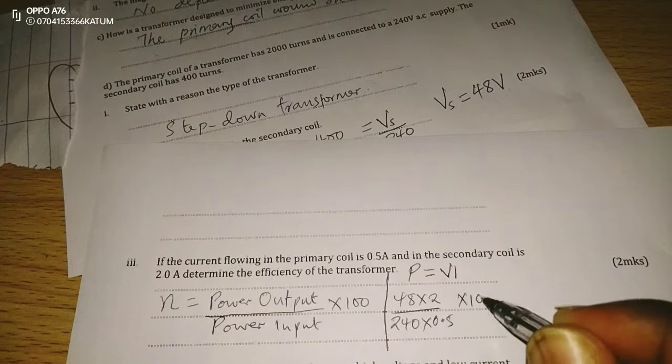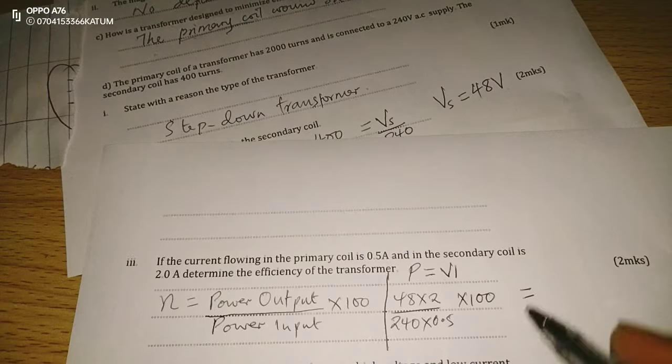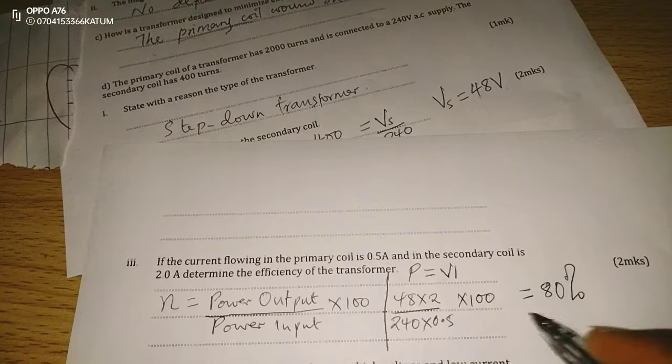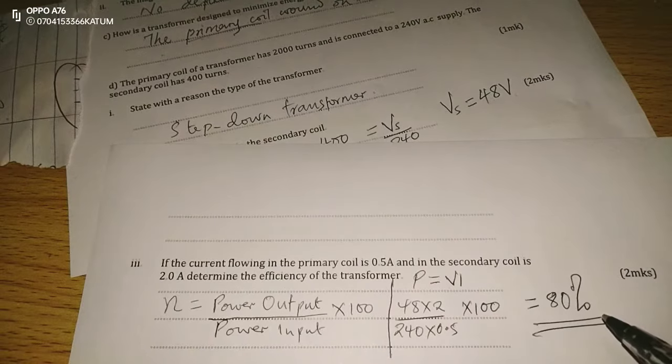Then we express it as a percentage. 48 times 2 times 100, divided by 240 times 0.5, gives me exactly 80%. So this transformer is 80% efficient.